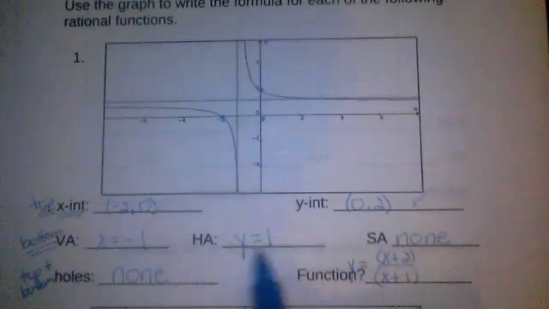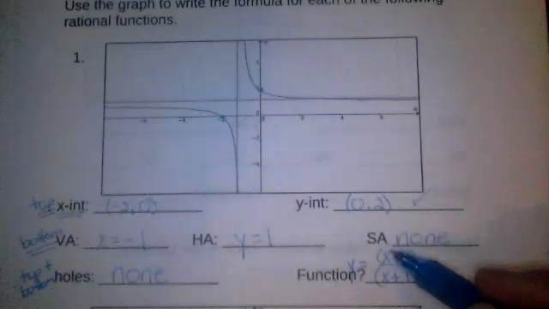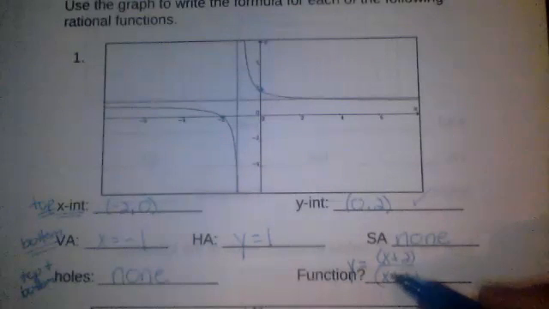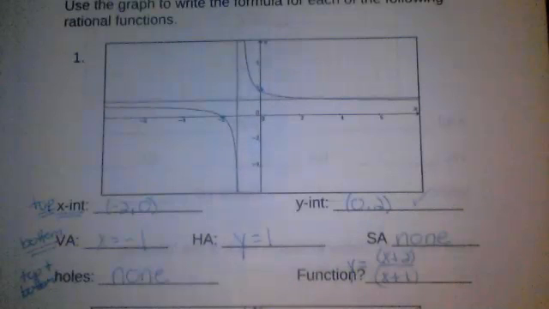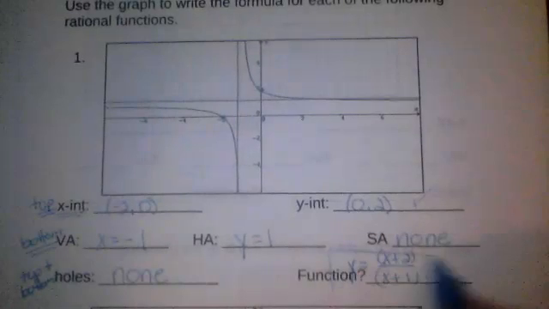For the horizontal asymptote to be 1, these have to be the same exponents, which they are, and we have to use the lead coefficients in front. 1 divided by 1 would be 1. So this is the equation of our function.